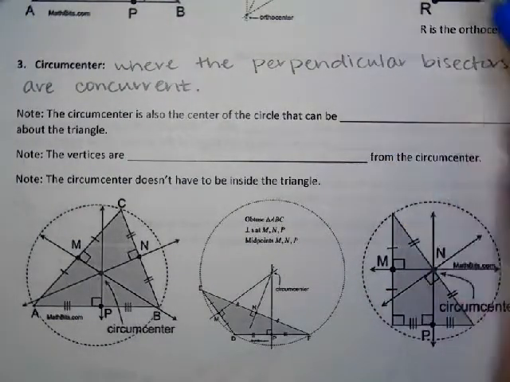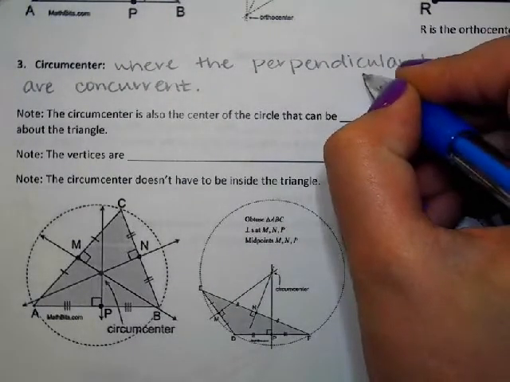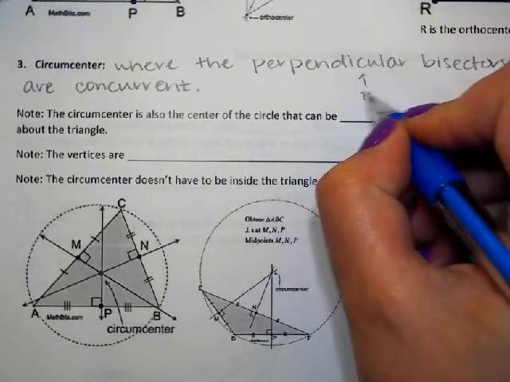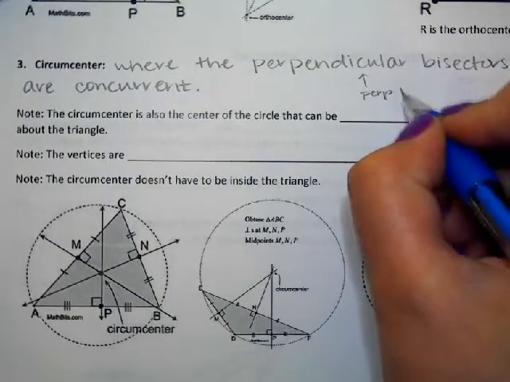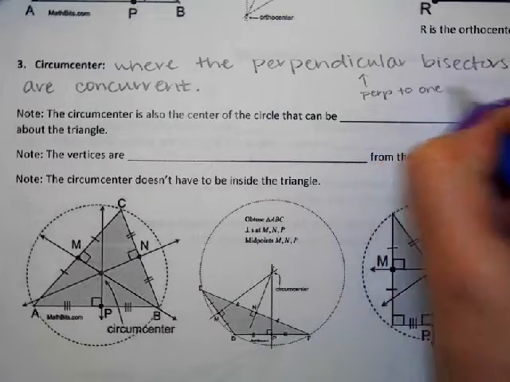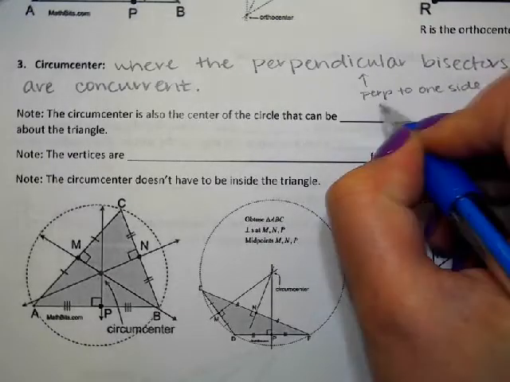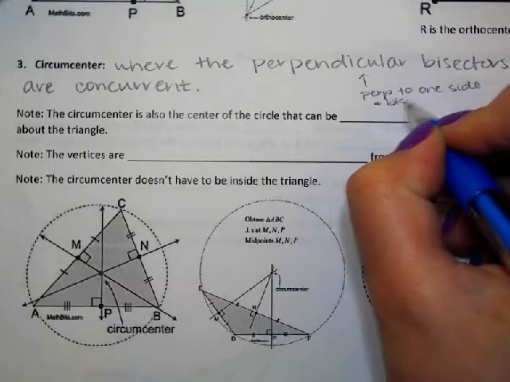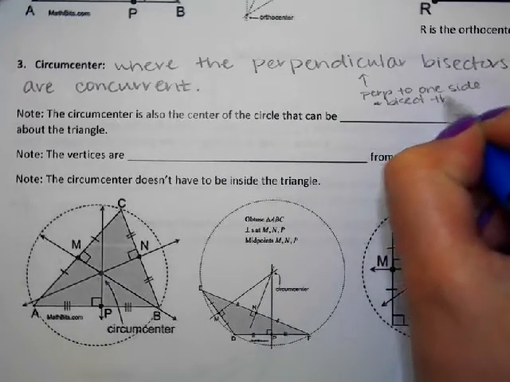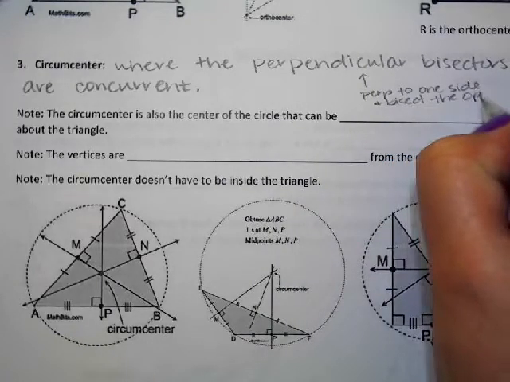Perpendicular bisectors are perpendicular to one side and bisect it.